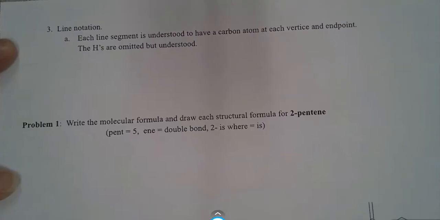Okay, so what's a line notation? We've already done this. Each line segment is understood to have a carbon atom at its vertex and its endpoint. The H's are omitted but understood. So write the molecular formula and draw each structural formula for 2-pentene.